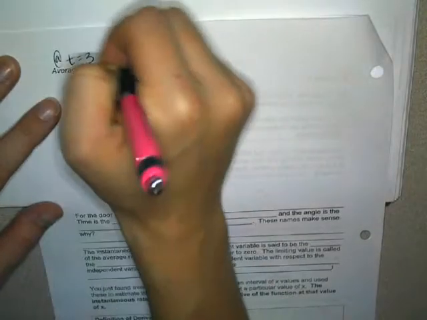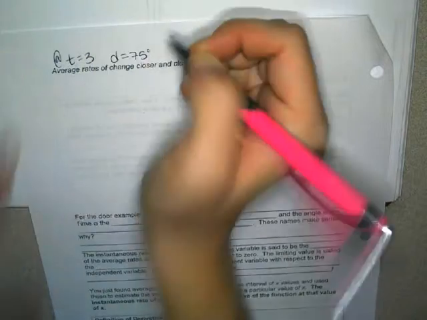Since your function's already in your calculator, you would just use your table. And when you plug in 3, what do you get? 75. It might even be on your worksheet already. Good. So at time equals 3, D is 75 degrees. Does that tell me anything about how fast it's going at that point? No. Is it still moving at 3 seconds? Yeah, because it's not 7, so the door hasn't shut yet, so it is still moving. But yeah, it's open 75 degrees.